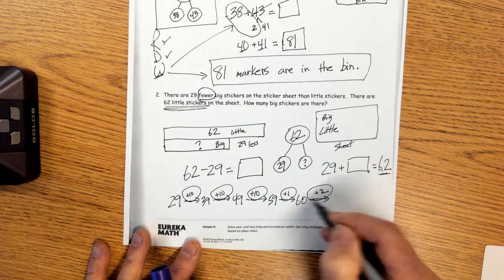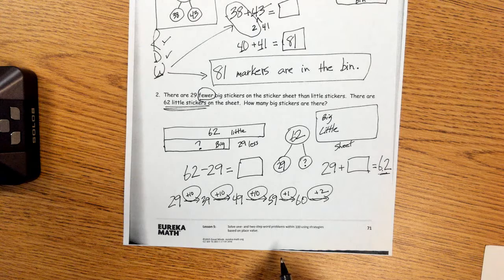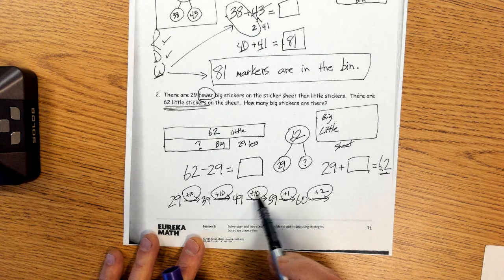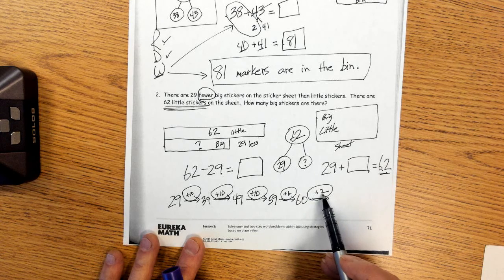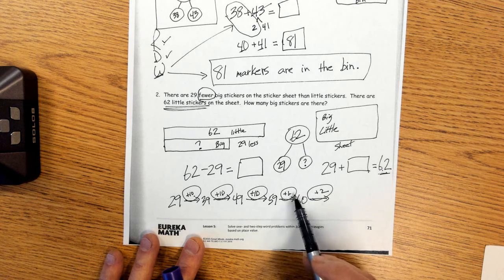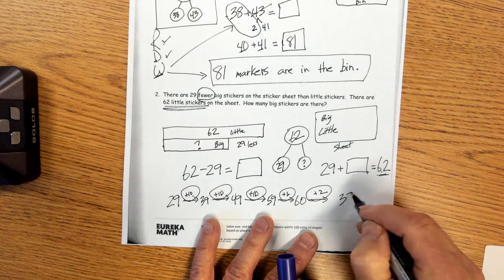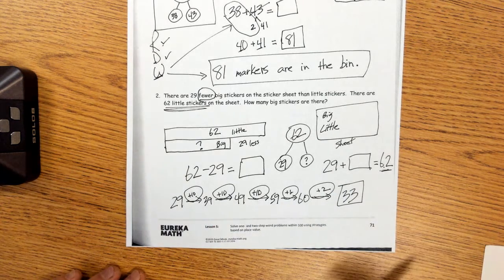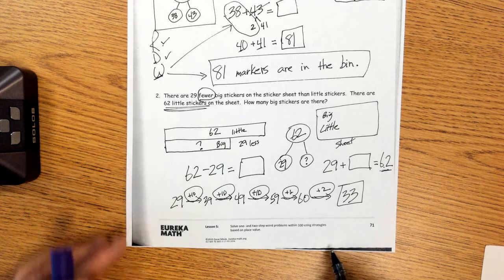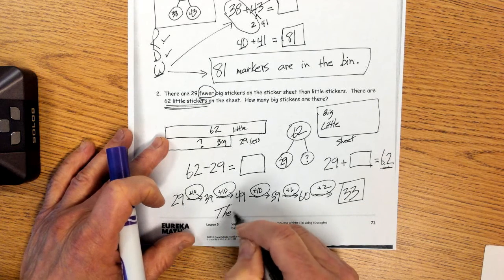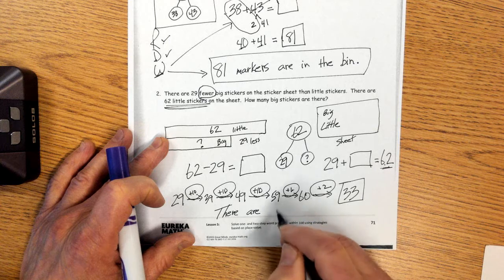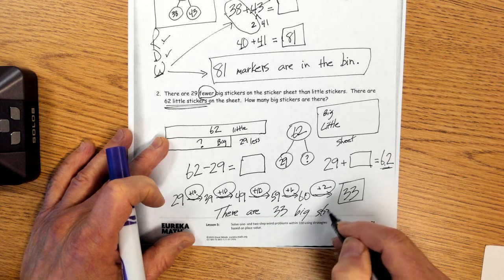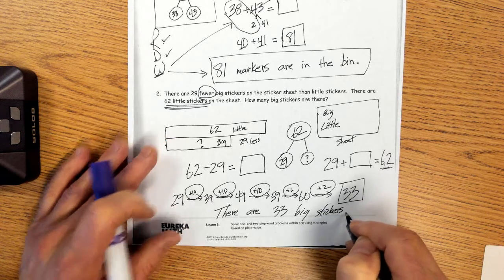Because if we went all these little ways in the arrow, now we got to put them together. 10, 20, 30, 31, and 2 more than 31. 32, 33. 33. That's how far we went. I think we just solved it. I think we know how many big stickers there are, right? There are 33 big stickers.